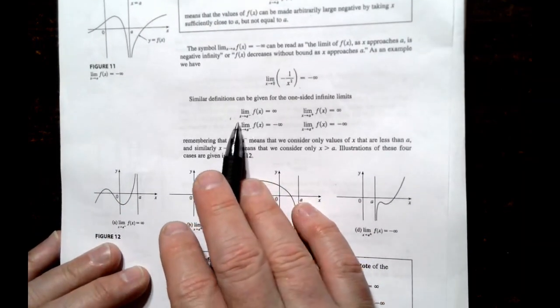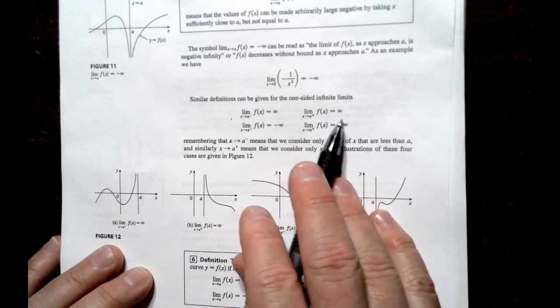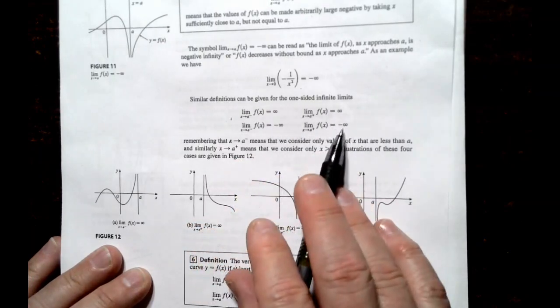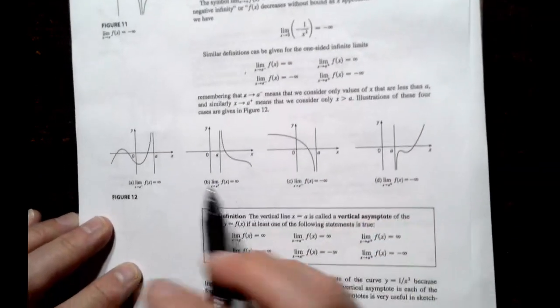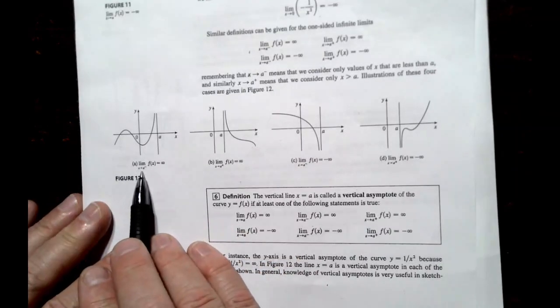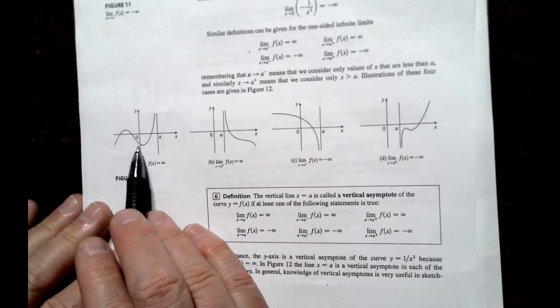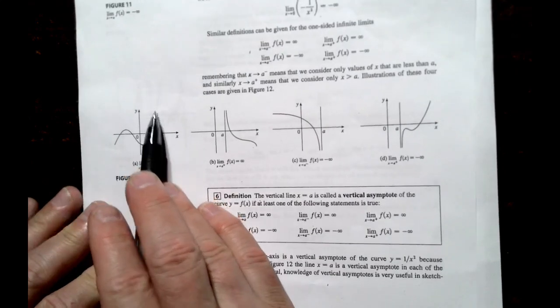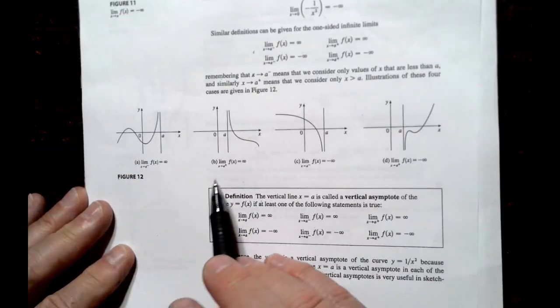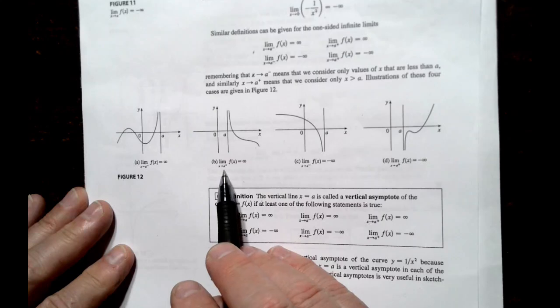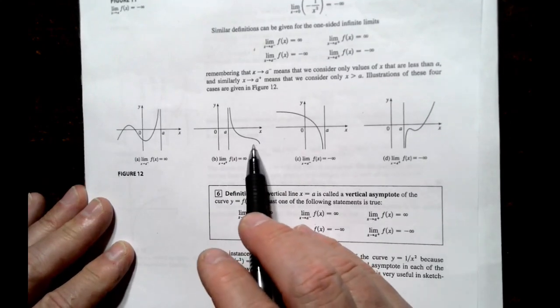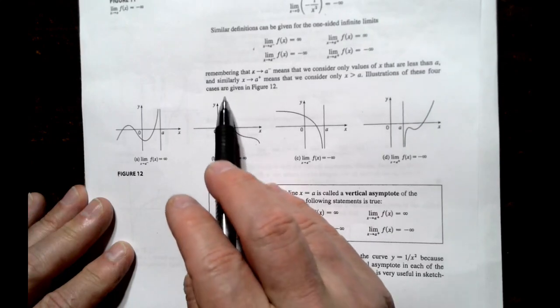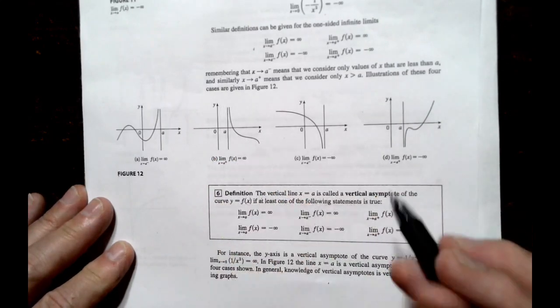You can look at limits just from the left or just from the right, and they can equal either infinity or minus infinity. It just depends on the problem. If you look at this one, as you're approaching a from the left, it comes in this way and it shoots off to infinity, so it equals infinity. If you look at this one, it approaches a from the right with that little plus sign, so as you come in this way, it shoots off to positive infinity, and that's what it's equal to.